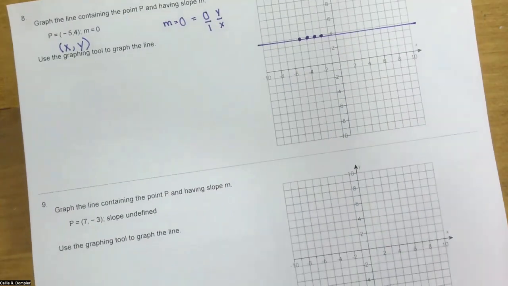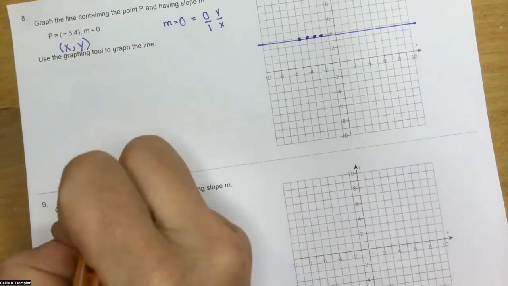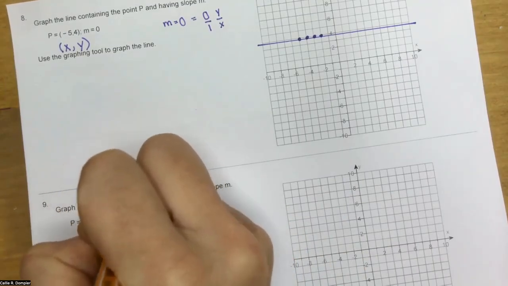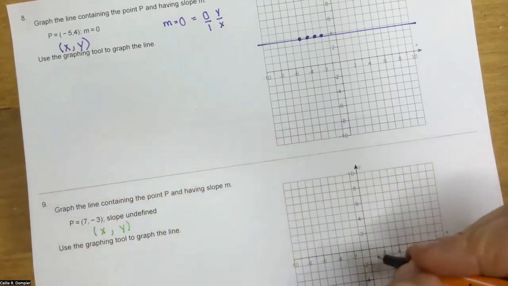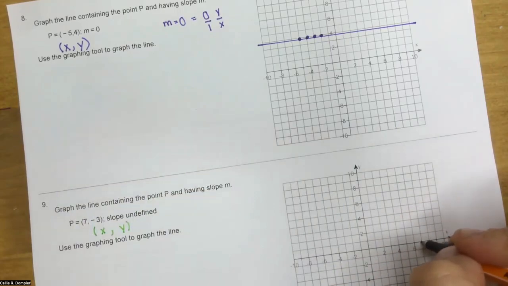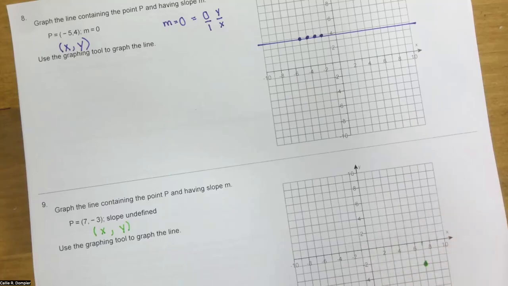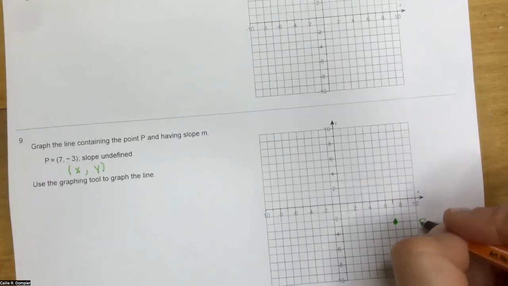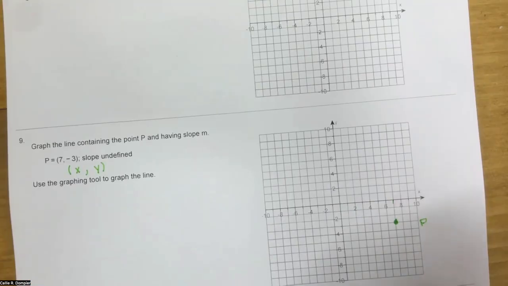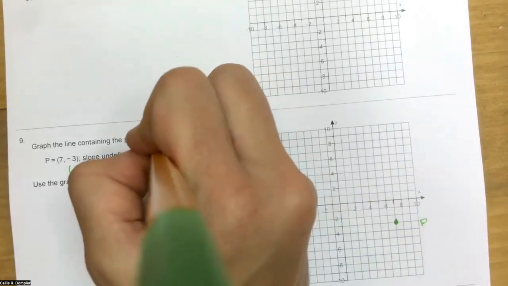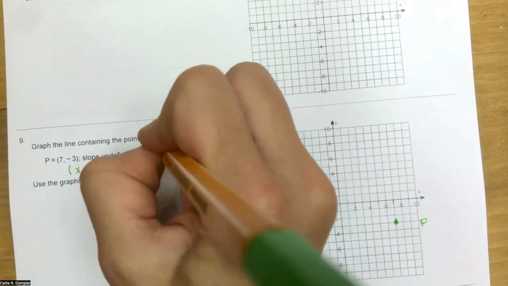Next, we have the point 7, -3. Our x is 7, our y is -3. So we're going to go over to 7, down to 3, which I should call -3. So that's my point P. And then my slope is undefined. What does undefined mean? Undefined is something that happens when you try to divide a number by 0.